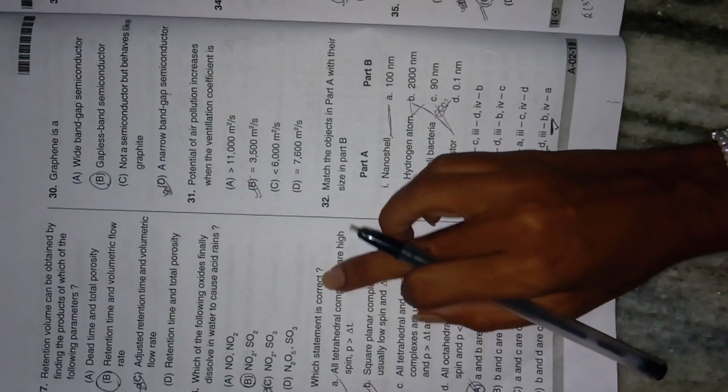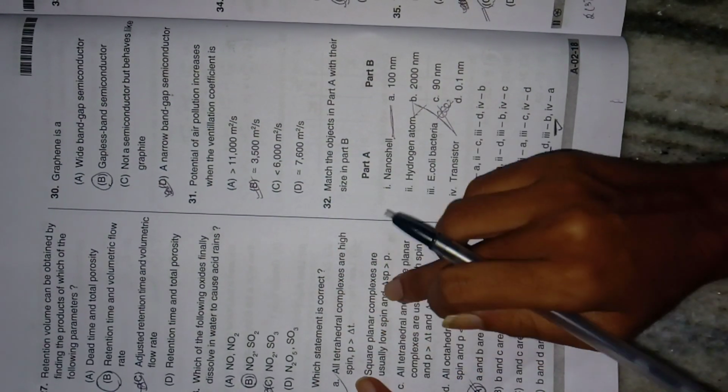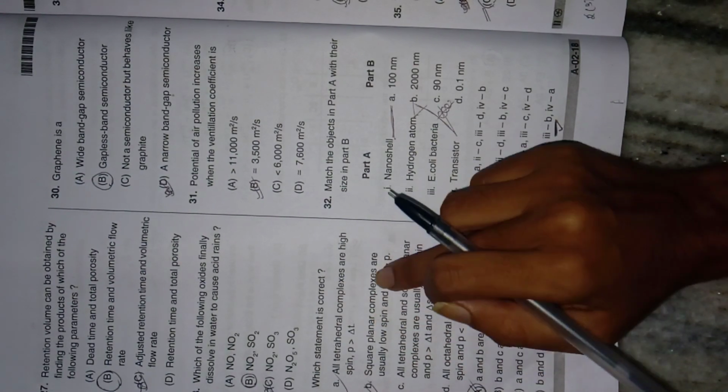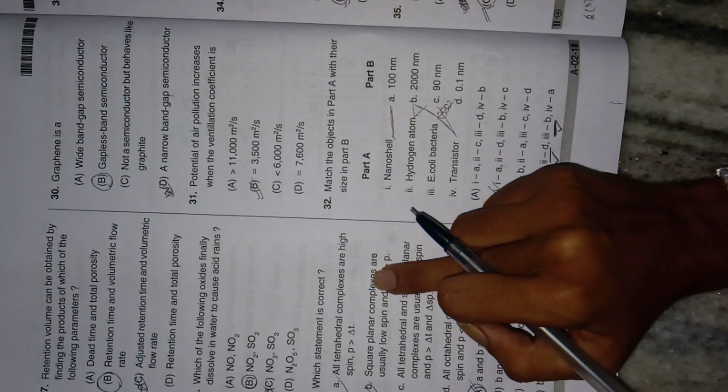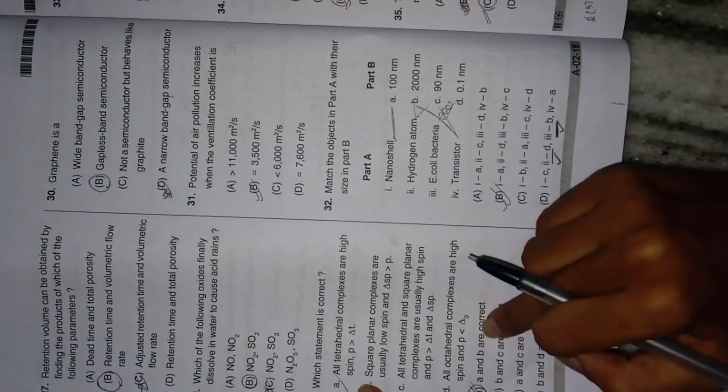Which statement is correct? All tetrahedral complexes are high spin? Yes, we know that. Square planar complexes are usually low spin and delta is greater than P. Yes, we have seen many square planar complexes like platinum and nickel which are always low spin, right? So A and B are the right option. A and B are correct.